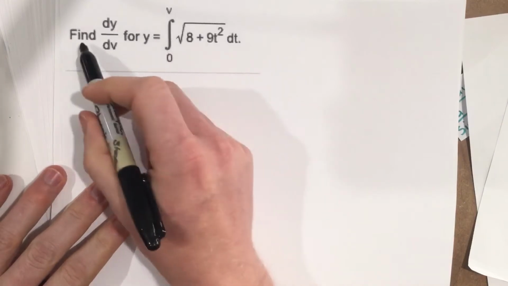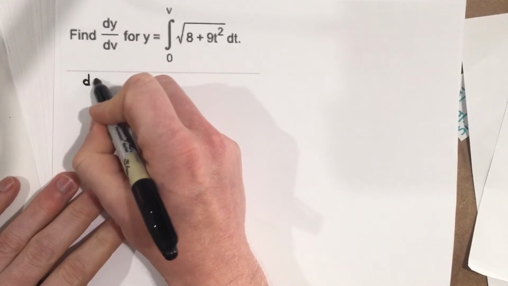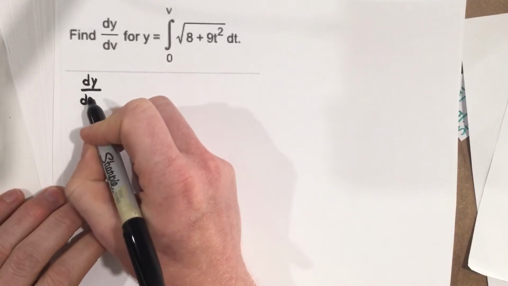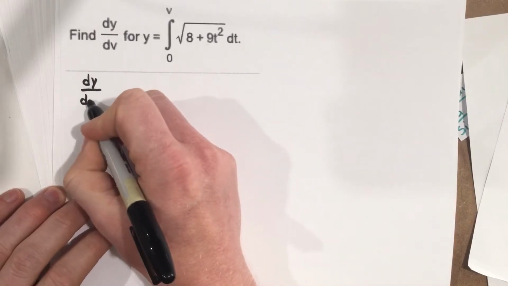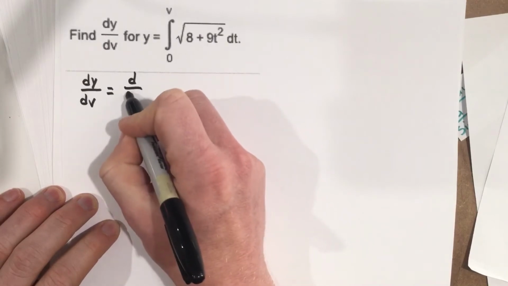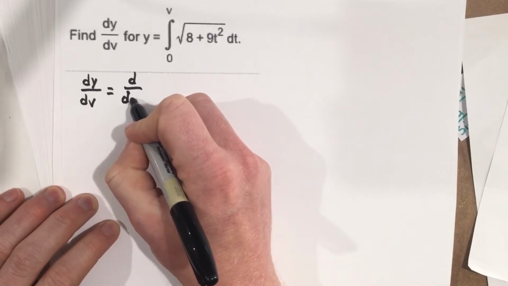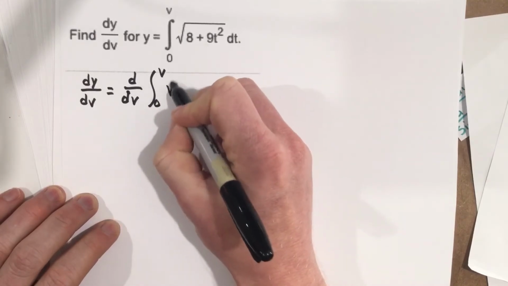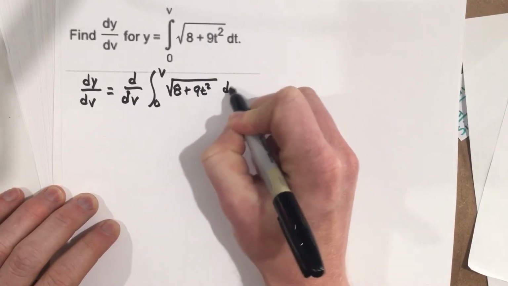So if I want to find dy over dv, that means I'm finding the derivative of y, so I can write that as dy over dv. dy over dv is going to equal the derivative with respect to v of this integral here, 0 to v root 8 plus 9t squared dt.